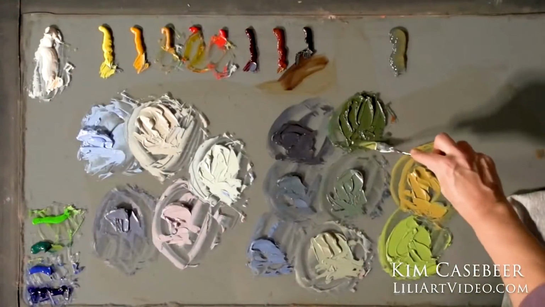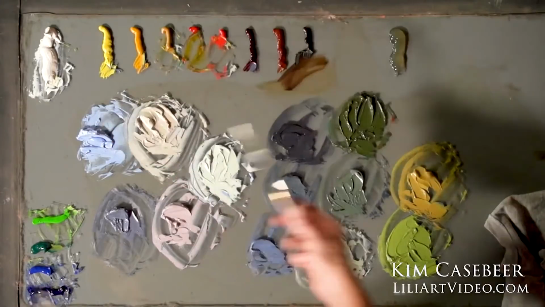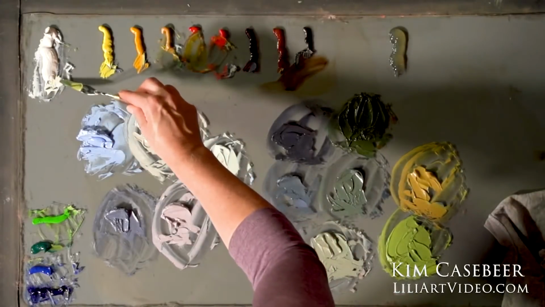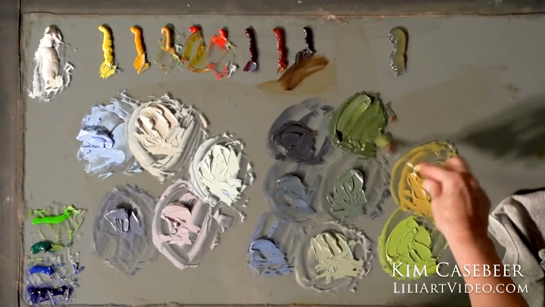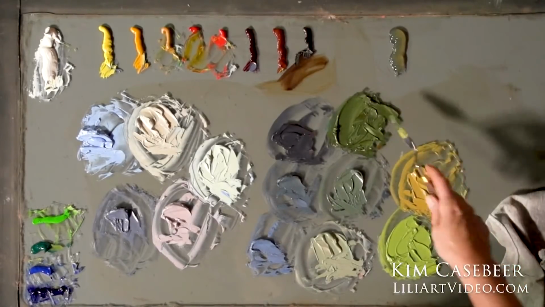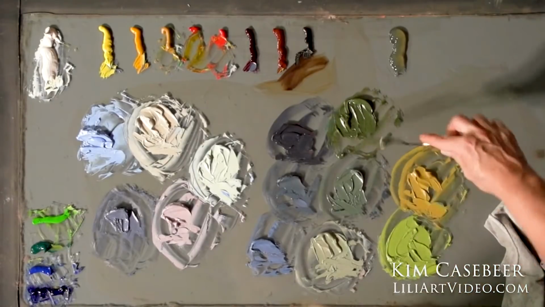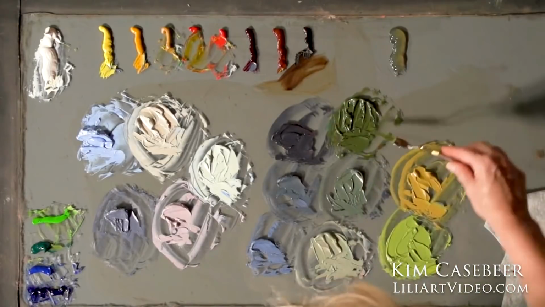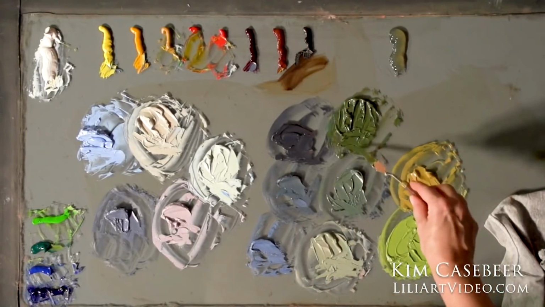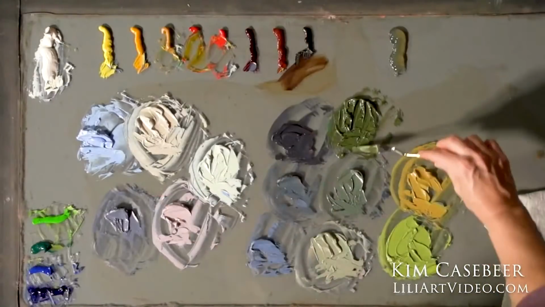It might be a little dark. I think I'll lighten it just a tiny bit. Just a little bit of titanium white. A little is going to go a long ways in this case. So that lightened the color, and it also cooled it off. But in this case, I think that's what I want, so I'll probably leave it. It looks like it'll work.